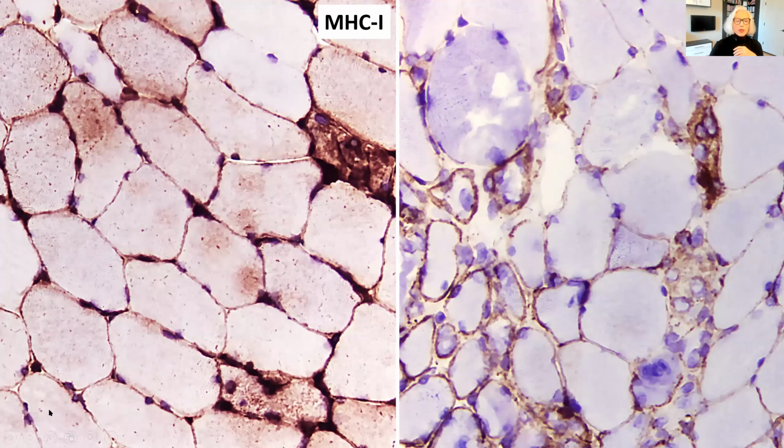So one of these extra stains is MHC1, that's shown on the left. And this is not always upregulated in this condition, but it often is. It's sometimes diffusely positive, as in the case I'm showing here. Sometimes it's patchy, but it's generally going to be more positive than in a toxic or metabolic necrotizing myopathy.